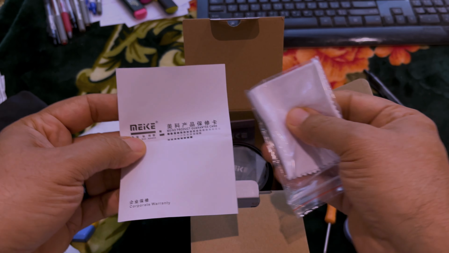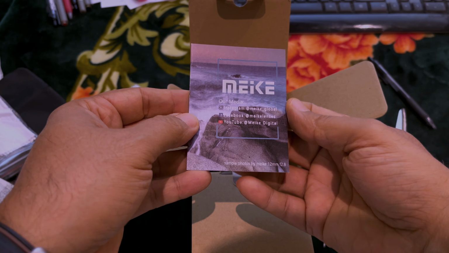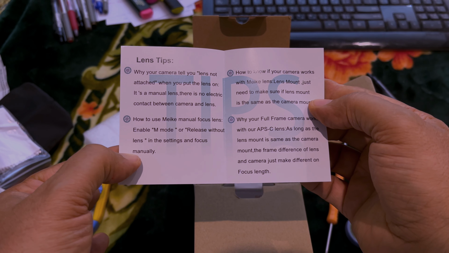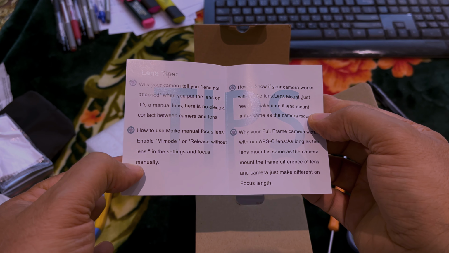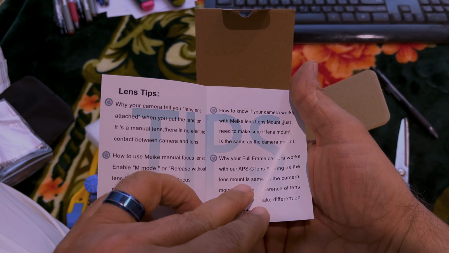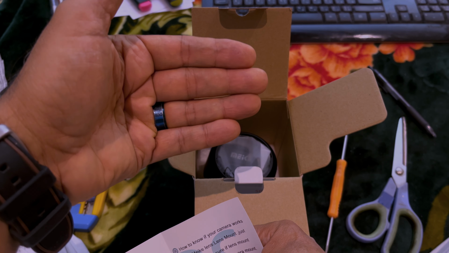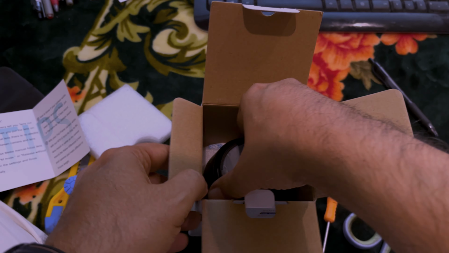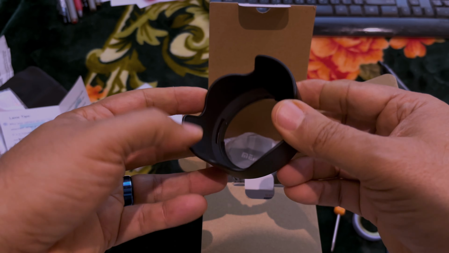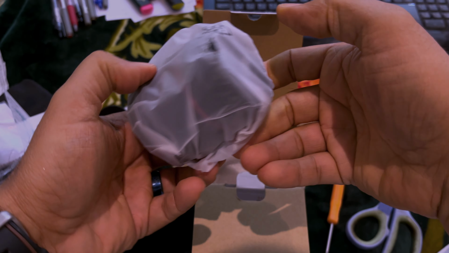Very good. The lens is from Meike. Maybe you have seen that. I forgot to mention the name. This is some manual. We're going to read it later, guys, if there is anything important in it. I don't see anything important so far. With our APS-C lenses, as long as the lens mount is the same as the camera mount, because this mount is actually a Z mount. Okay, and here we go. What is this? Right, this is the lens hood. Very good. And this is, of course, the lens, which we are going to check soon.